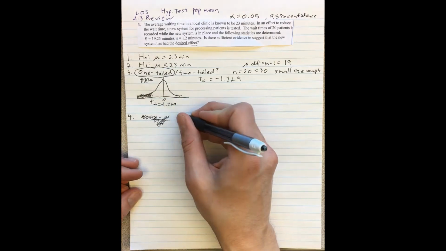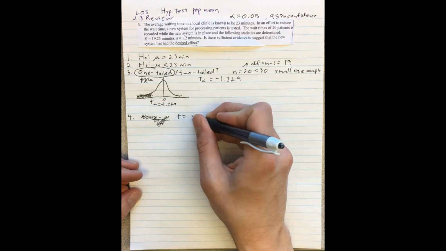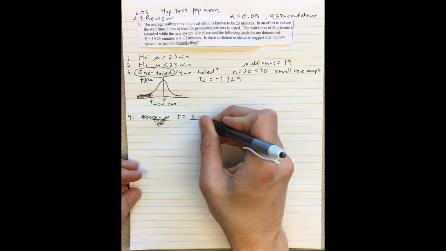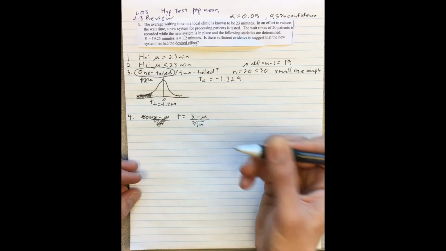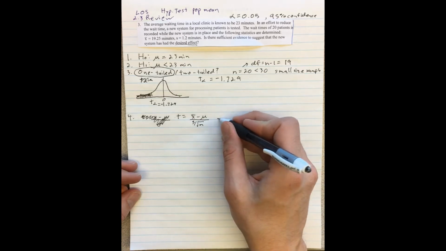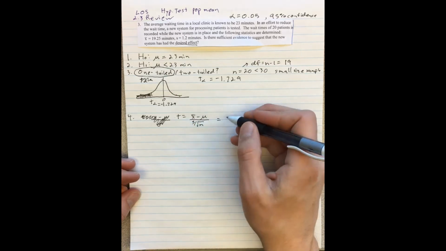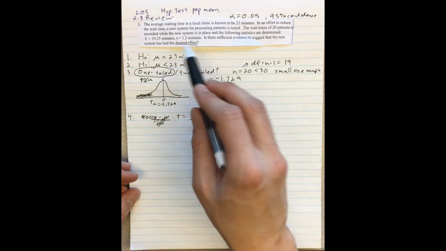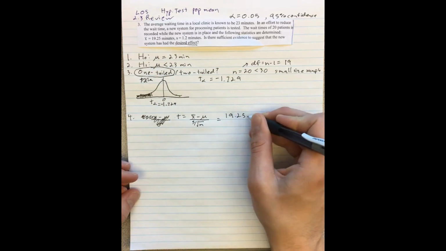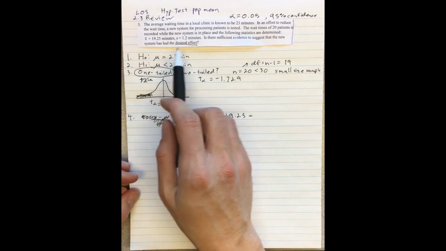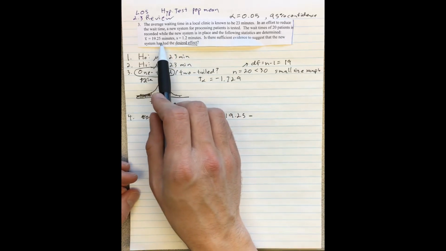So this is t equals x bar minus mu over s over the square root of n. So this is equal to, well, x bar in the sample that we took was 19.25, minus mu.